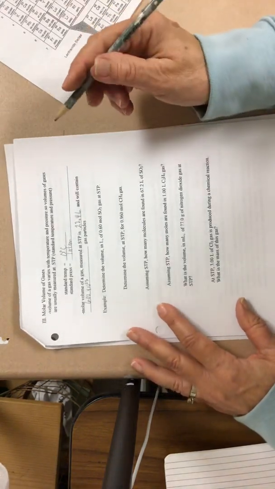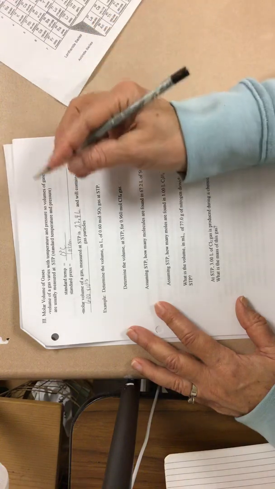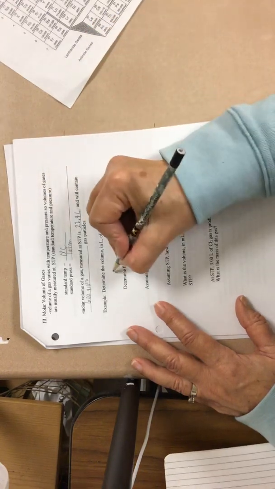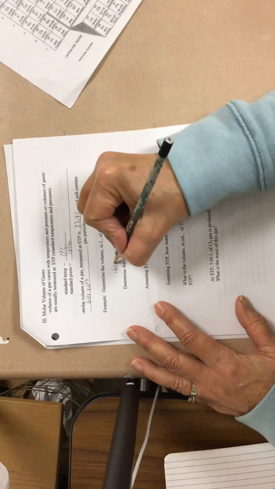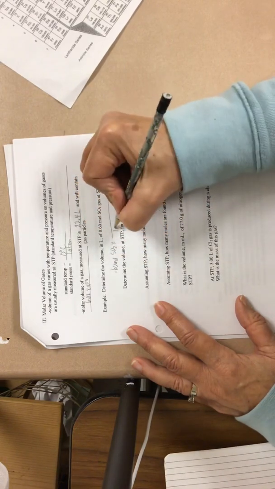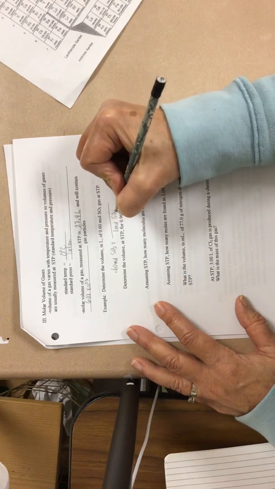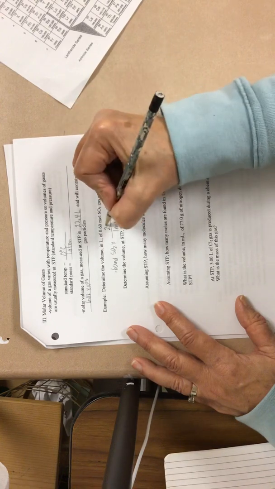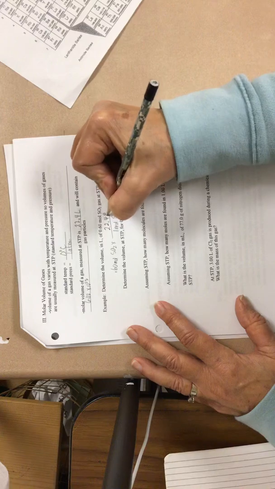Okay, so these are pretty simple. Determine the volume in liters of 6.0 mole SO2 gas at STP. So 6.0 mole SO2 times, in every 1 mole of any gas, in this instance SO2, there are 22.4 liters.